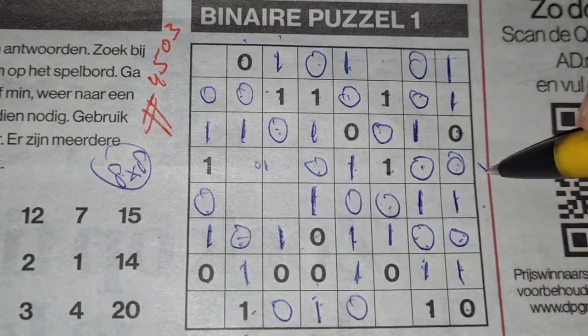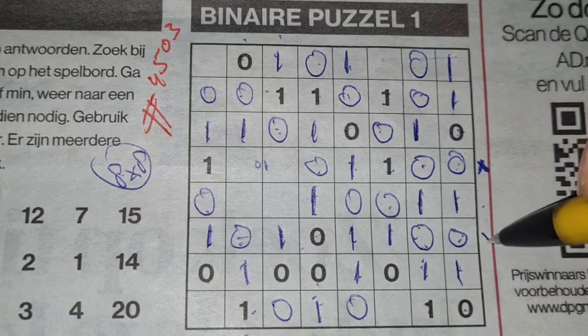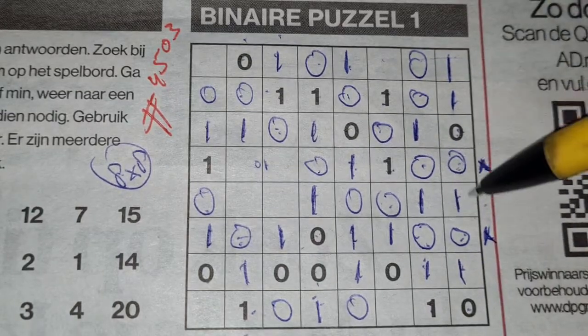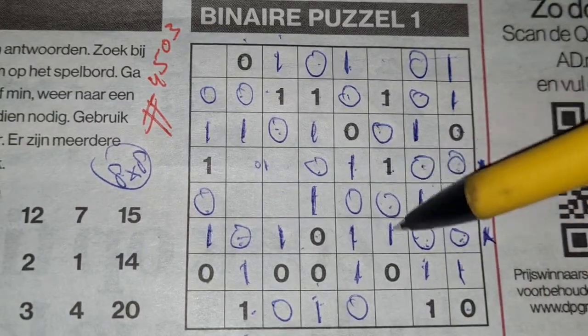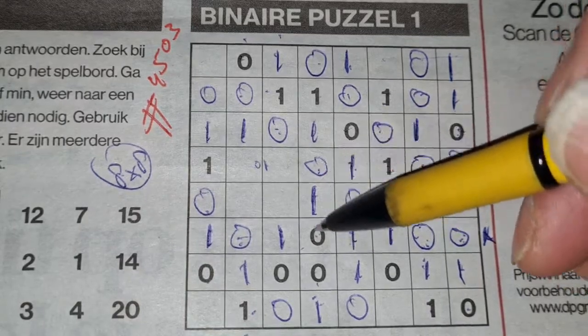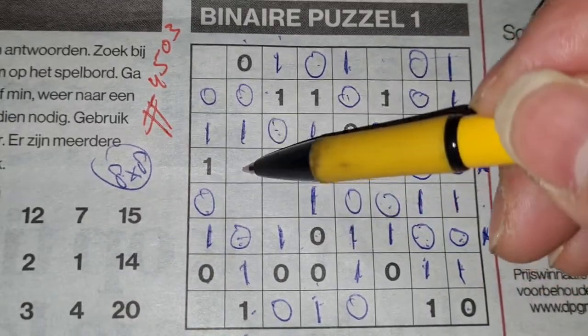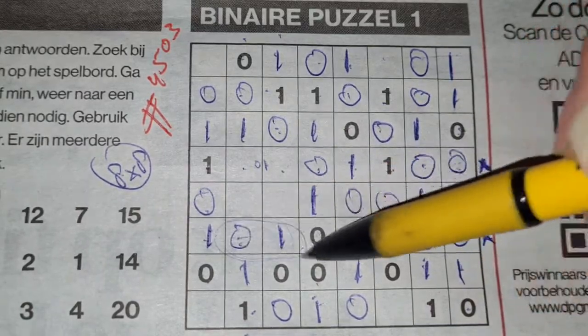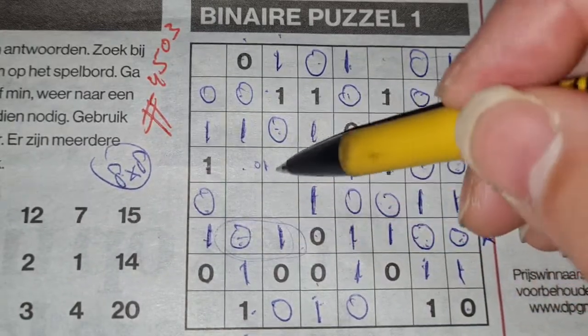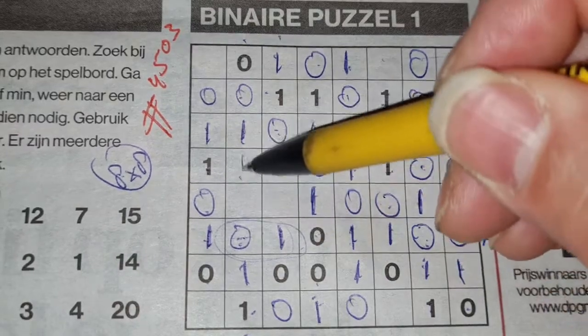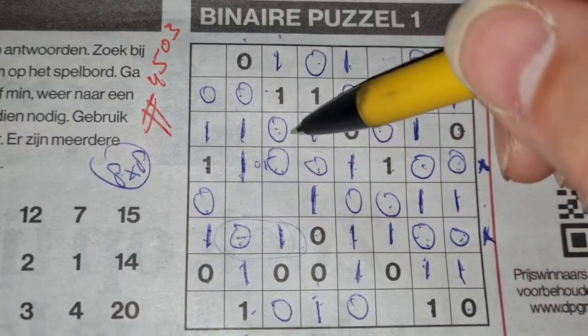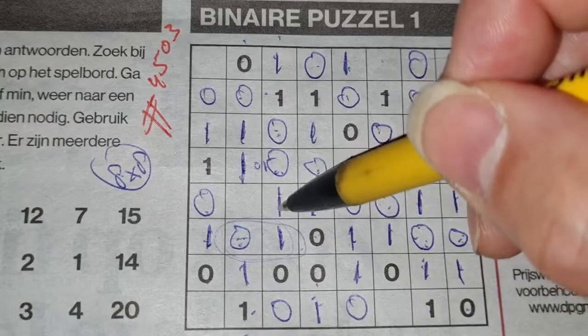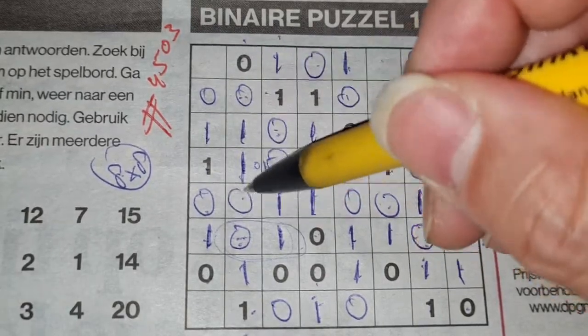Well, this row and that row. Oh, 1, 1, 1, 1, empty box, 1, 1. So we need to switch these 2 digits. We have a 1 here, this should be an O. We have an O here, this should be a 1. Double O, here 1, there 1. Double 1, here no, there no.